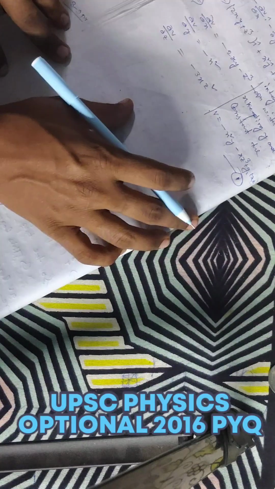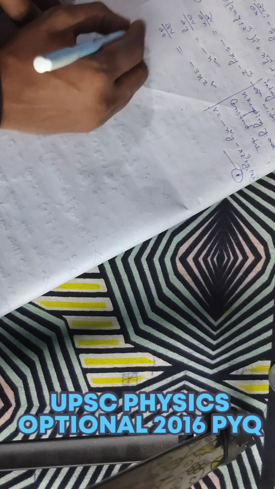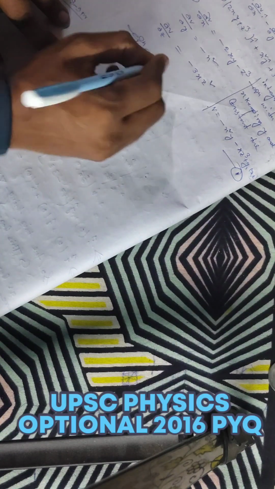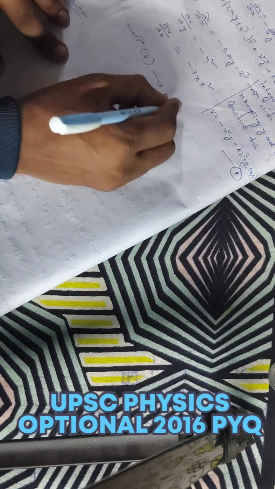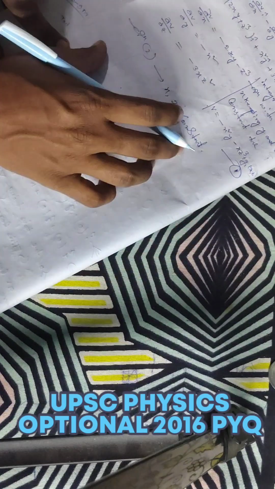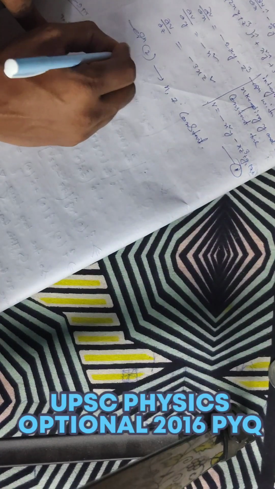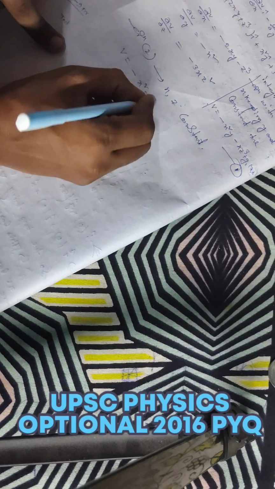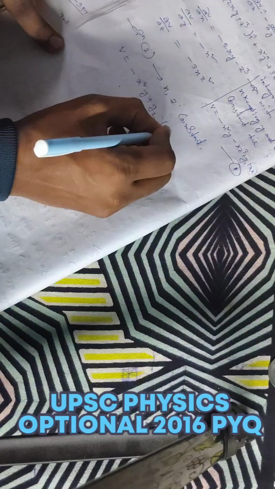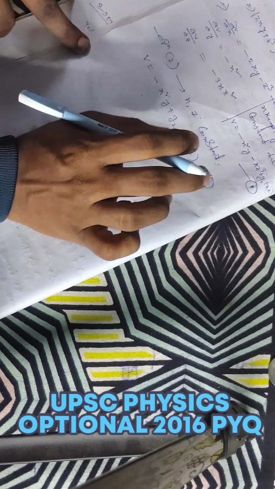Similarly, integrating the second equation with respect to y, keeping x and z constant, v is equal to minus x²y plus g2 of x and z. This is equation number 2.